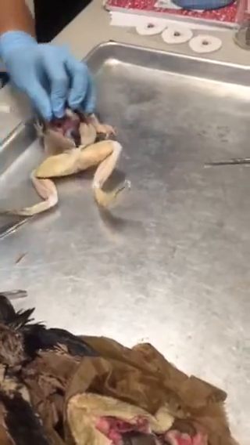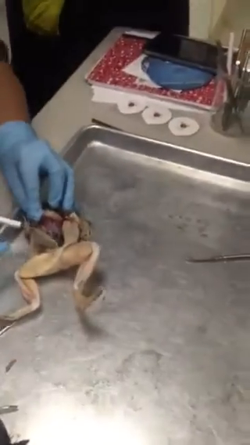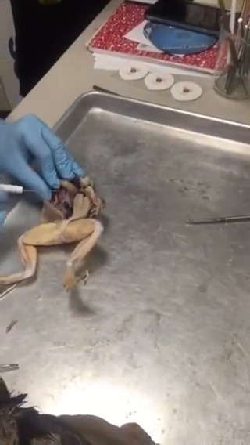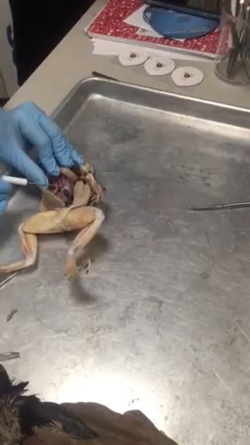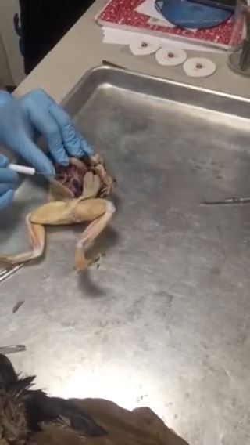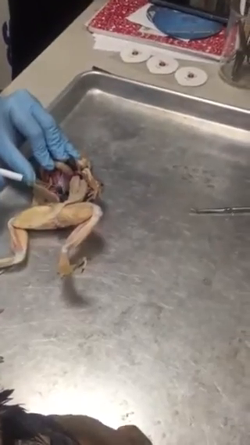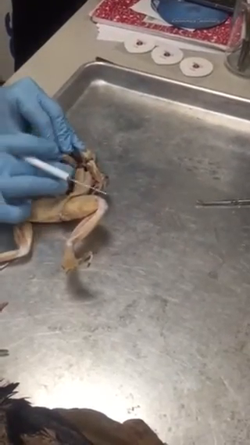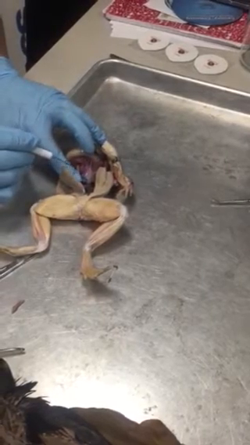Then, if we find the spleen, okay, it's not so easy to see here, but if you find the spleen, you can see that there is a blue vein coming directly from the spleen. That's the splenic vein. And then there should be an artery right alongside of it. It's not so easy to see, but I can see a portion of it right here.